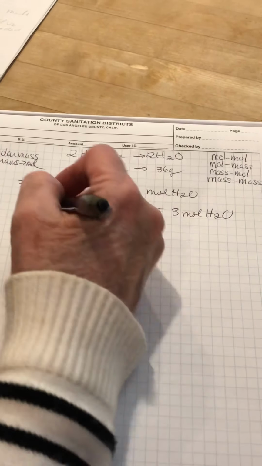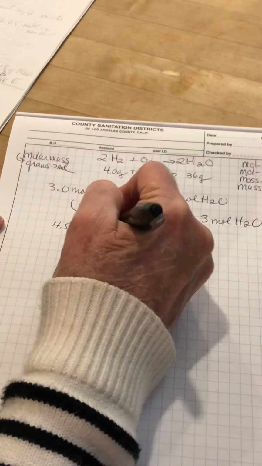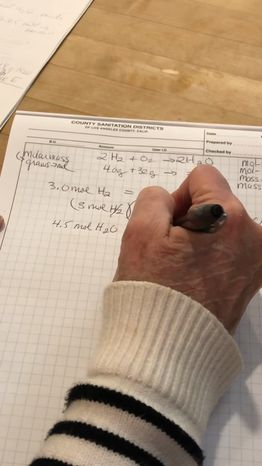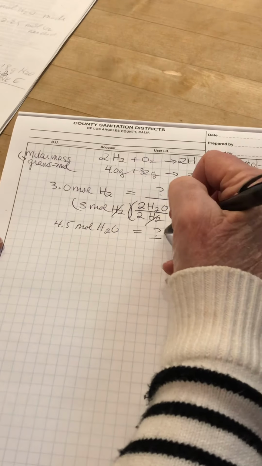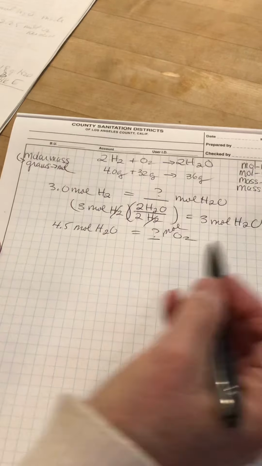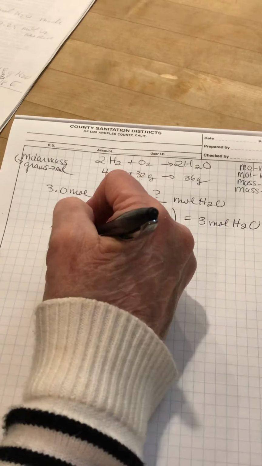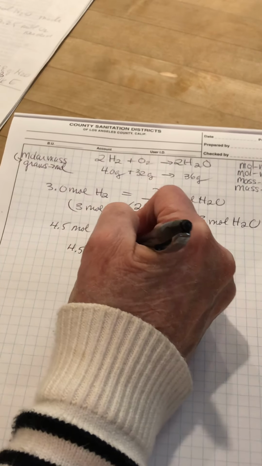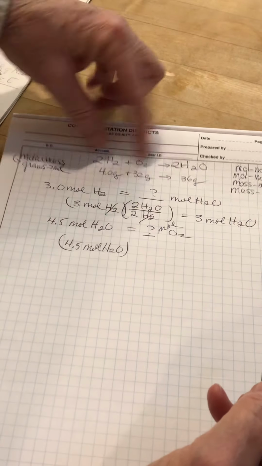If I had 4.5 moles of water, and I wanted to know how much oxygen I needed, I can do the same thing. That should have been moles of oxygen. I'm going backwards. I'm going from the product to the reactant, but it doesn't matter. I write down 4.5 moles of water. I am looking at the balanced equation.